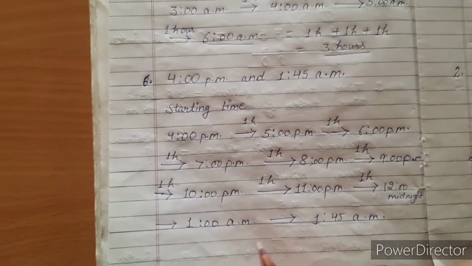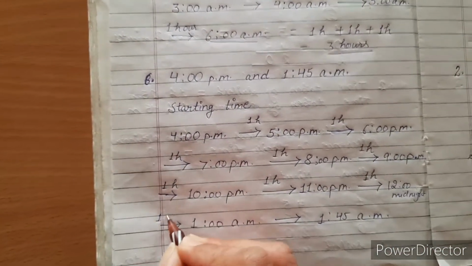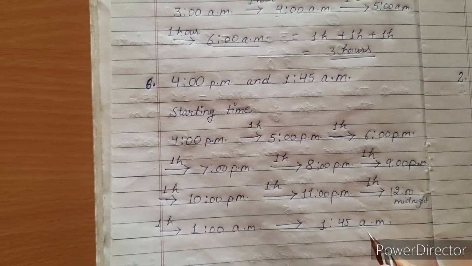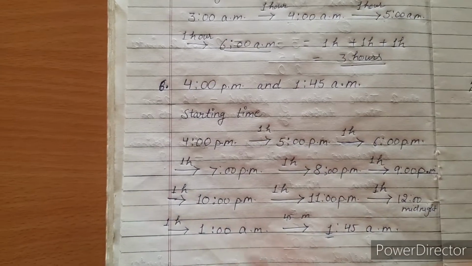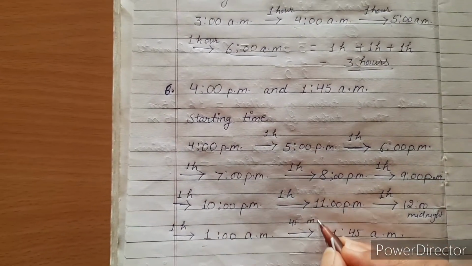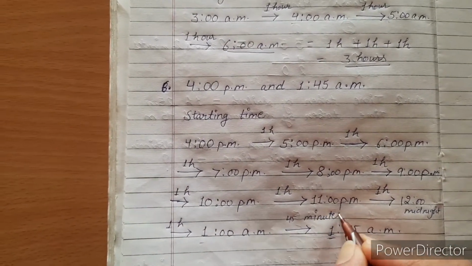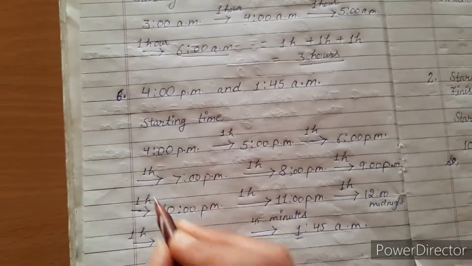And 12 midnight to 1 o'clock in the morning is 1 hour. And 1 o'clock to 1:45 is 45 minutes, because the 1 is similar here and these are 45 minutes more. So how to find out the time interval?